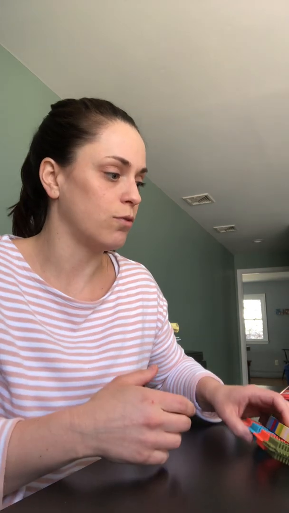And I want you to measure that one object using 3 different non-standard tools, like I did here today. So I used Legos, I used bristle blocks, and then you'd have to find a third one, maybe pennies like you did yesterday. So one object, like a remote, and 3 different non-standard tools to measure that same one object.